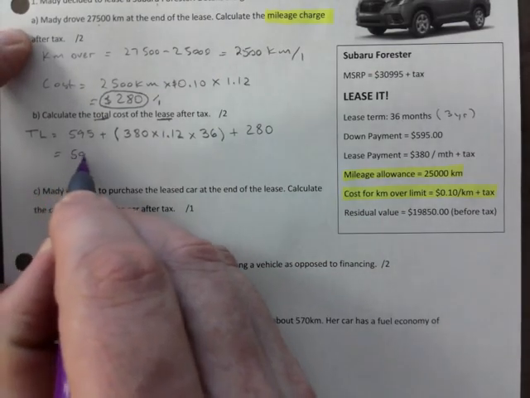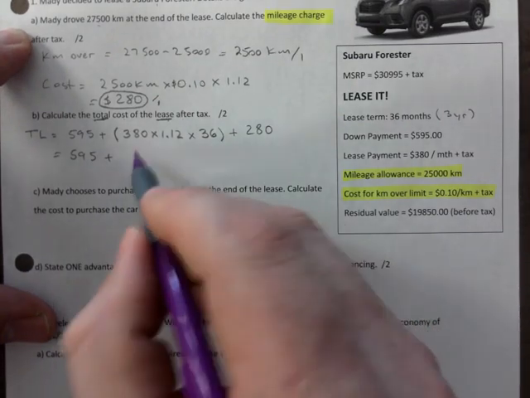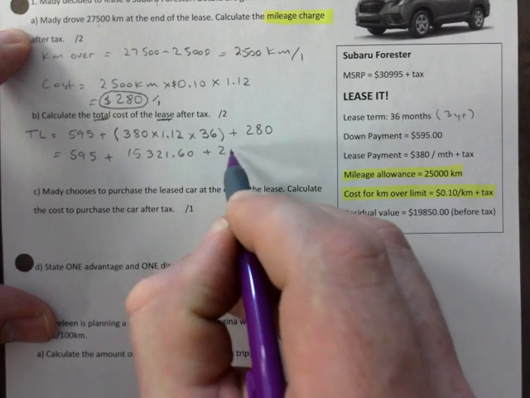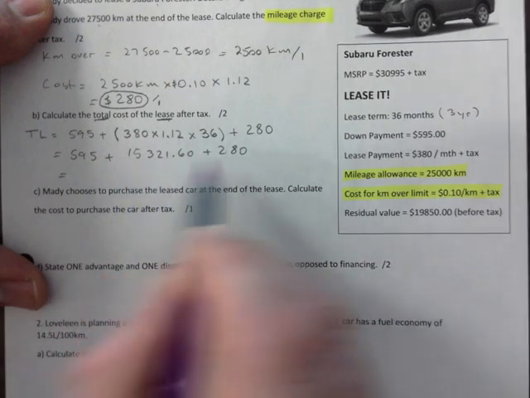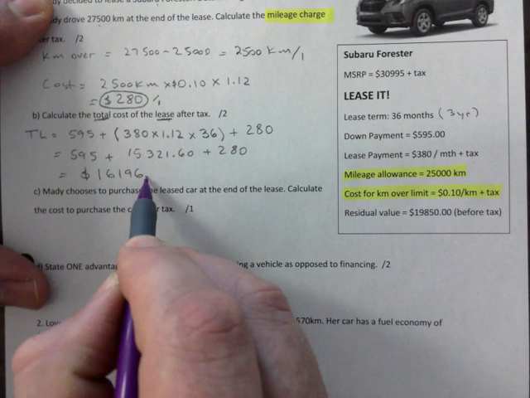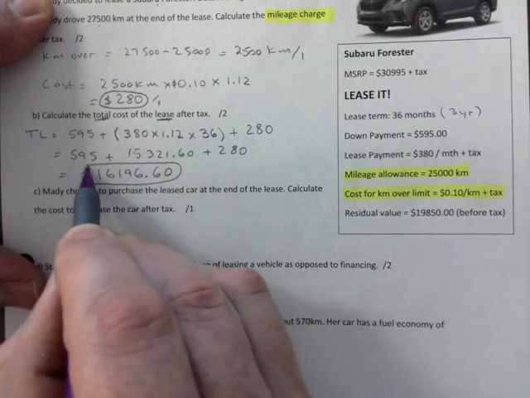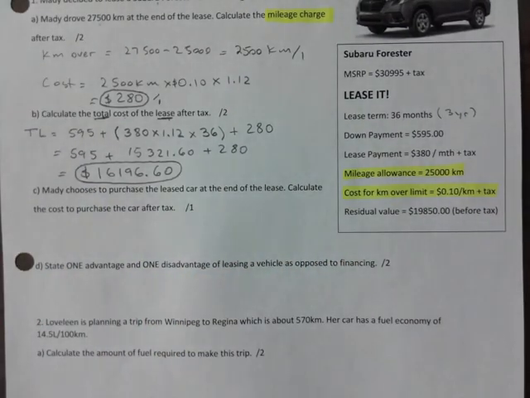You get 595 plus this chunk right here, which is 15,321.60, plus the 280. Now it's just a matter of adding everything up. 16,196.60. This is my final answer. It's a little tight there, but you have the formulas. That's what is involved here.